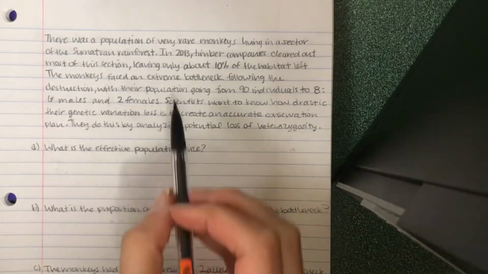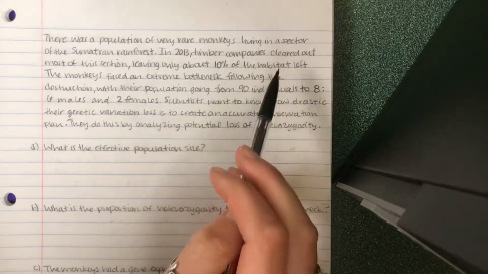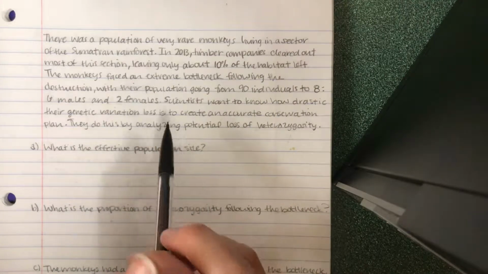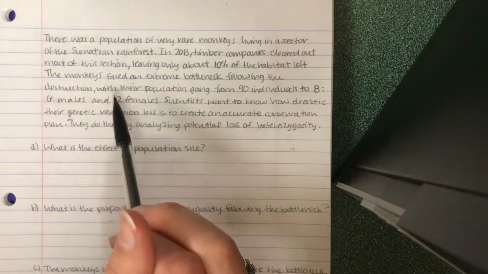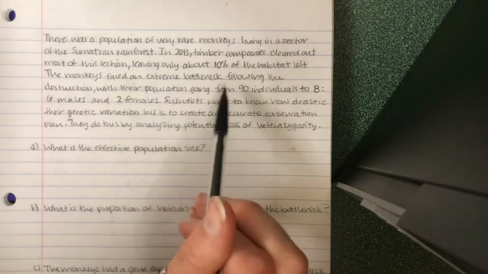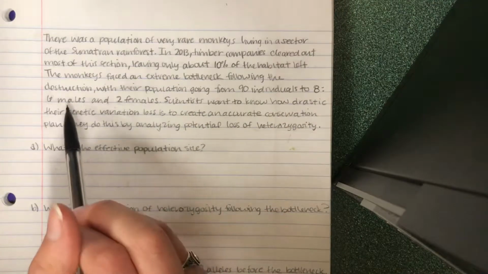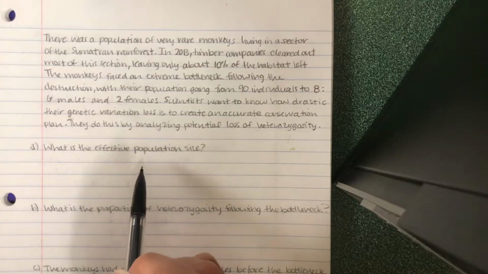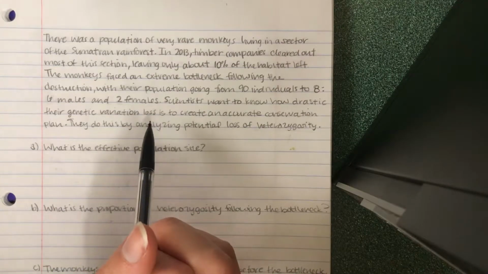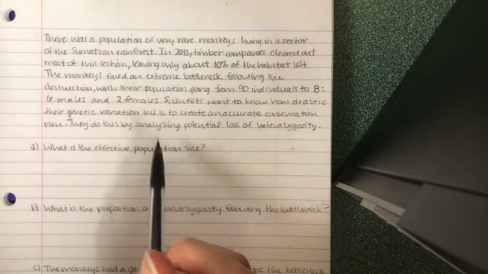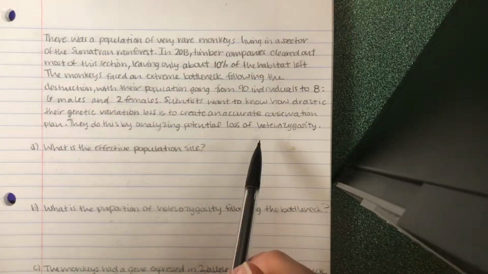So in this question, we're looking at a rare population of monkeys living in the Sumatran rainforest that is being deforested. They are facing an extreme bottleneck, going from about 90 individuals to 8. They're left with 6 males and 2 females. And to see how much genetic variation they are losing, they're looking at the potential loss of heterozygosity over time.